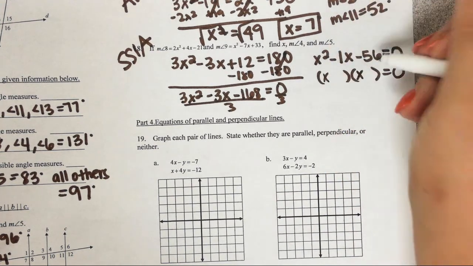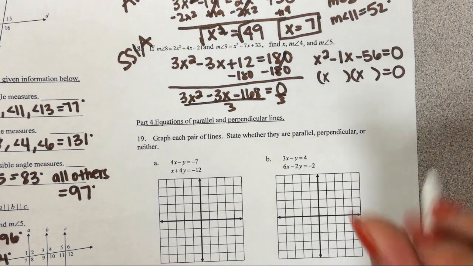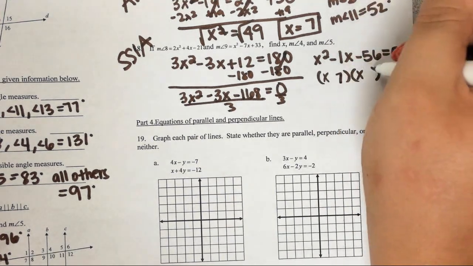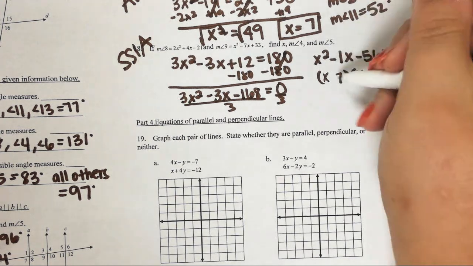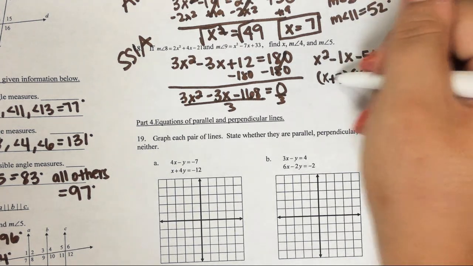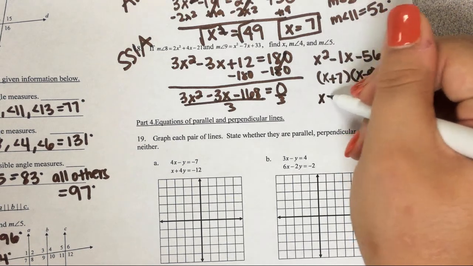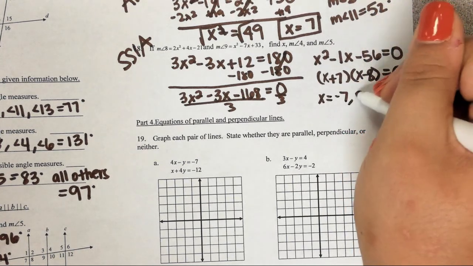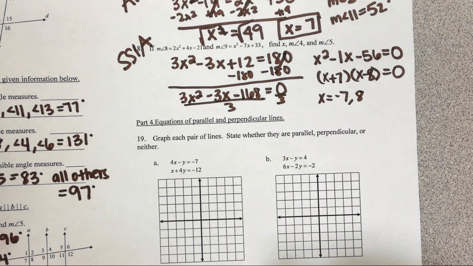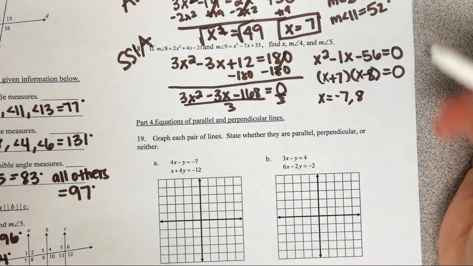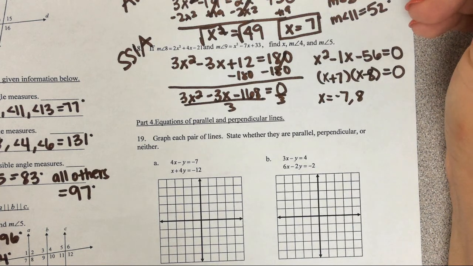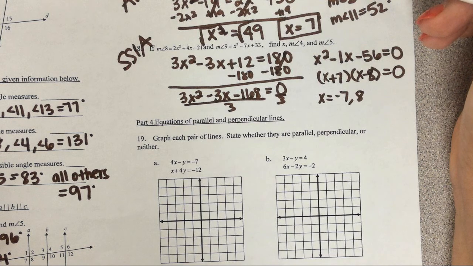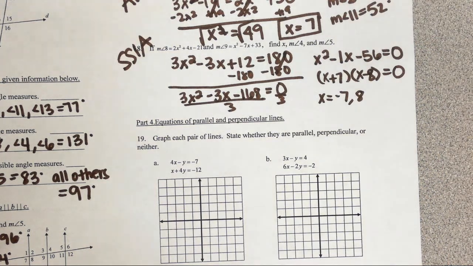And now, what multiples of 56 can give me 1? 7 and 8. So I want a negative 8 because it's a negative 1 and a positive 7, which gives me x equals negative 7, positive 8. When I go back, I want angle 4, which is going to be congruent to angle 9 because they're vertical angles.